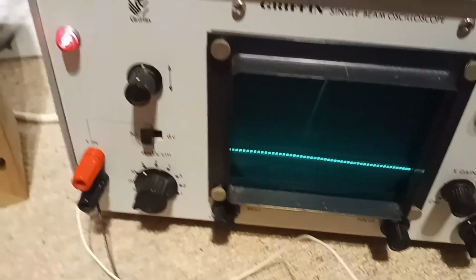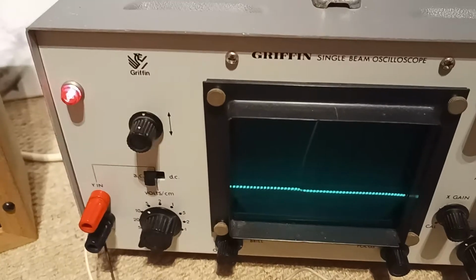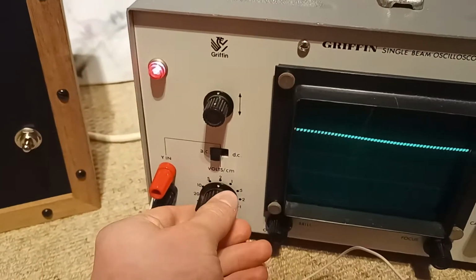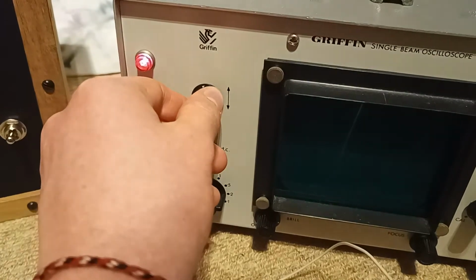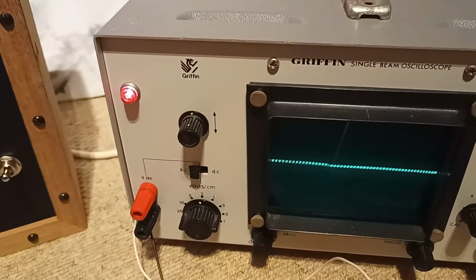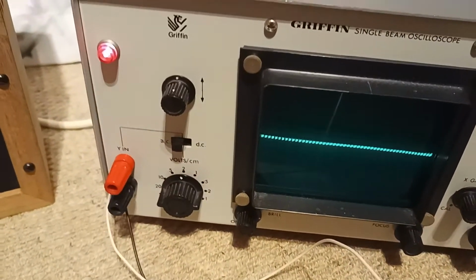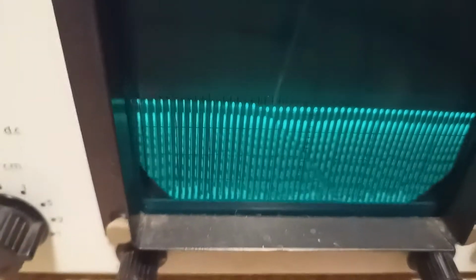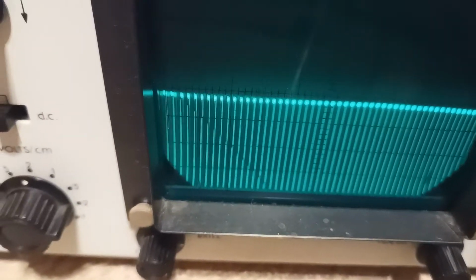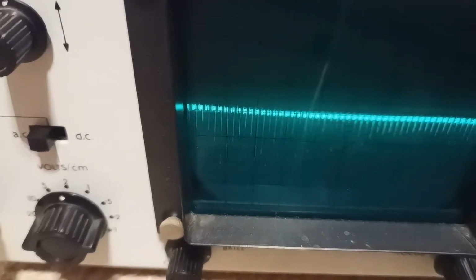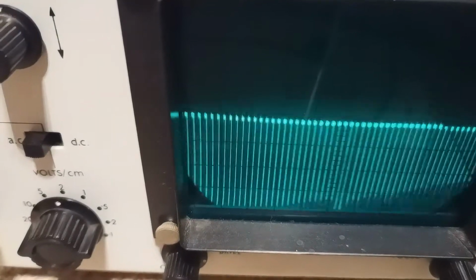So if I connect that in and get back to our original signal, now if I slowly start to filter off more of the square wave because it's a high pass, we end up getting more and more of a notch.